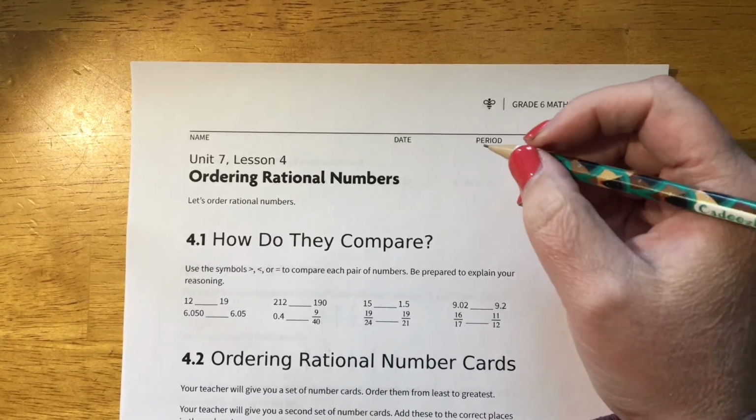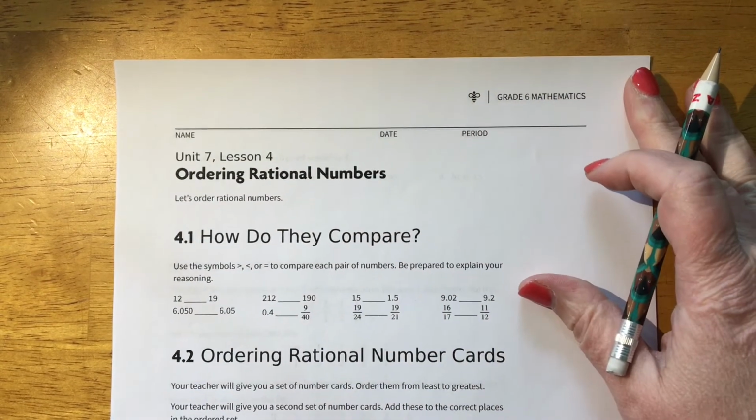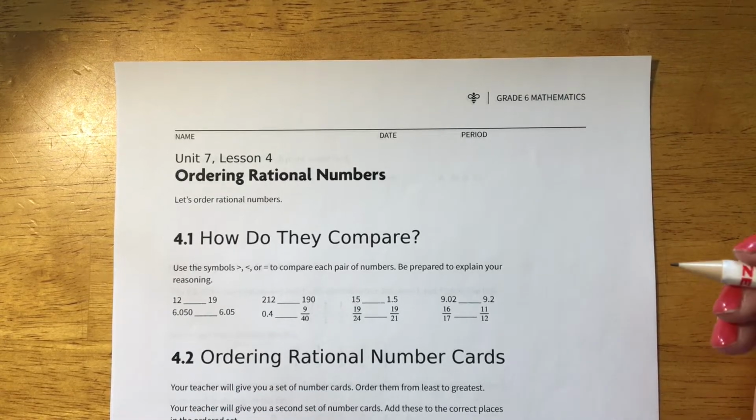All righty, here we go. Lesson 4. Let's dive in. Actually, before we dive in, I do have one little thing you need to do.